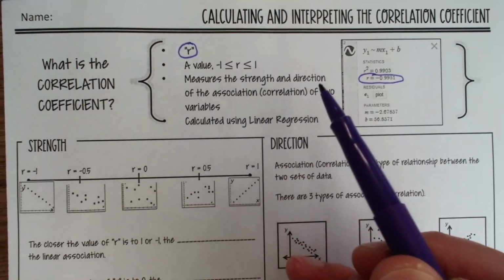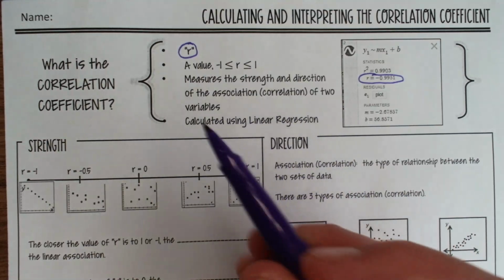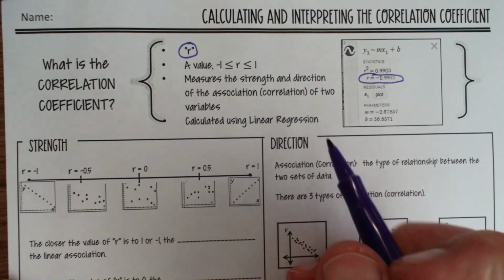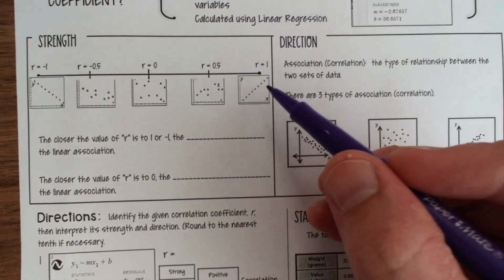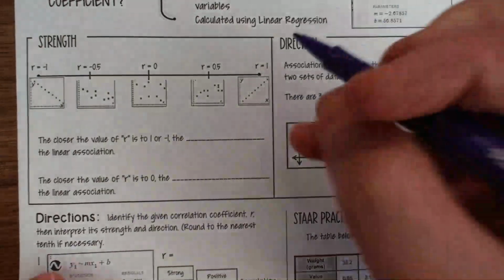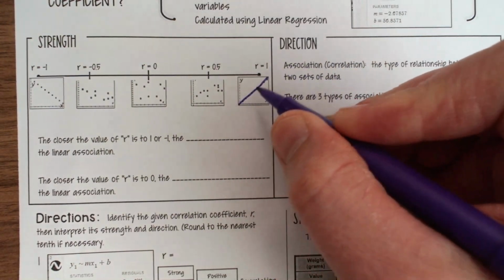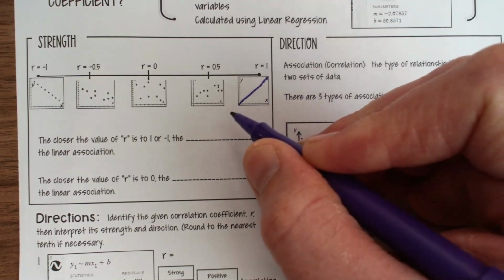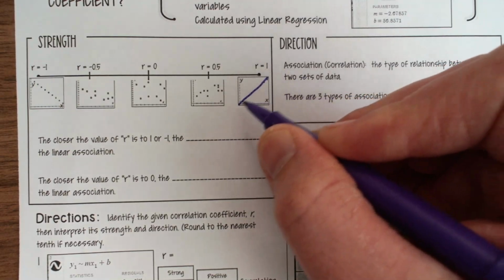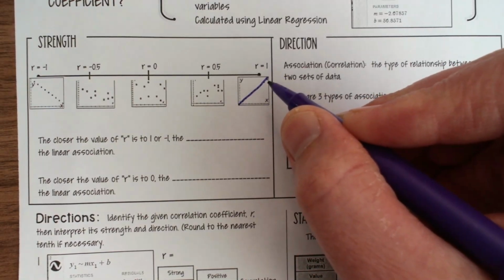It measures the strength and direction of the association or the correlation of the two variables, calculated by using the linear regression. So basically, I want to start right here over on this side. This is R equals 1. And if you look, this makes a solid line that goes like this. That means that they're all in a line, and their slope would be 1. So with the R value being 1, that means they are perfectly in line with each other.